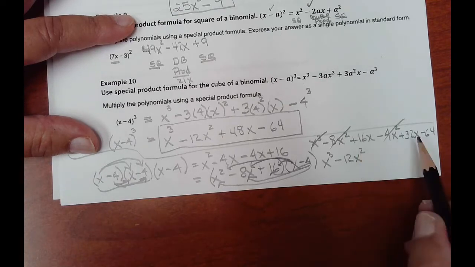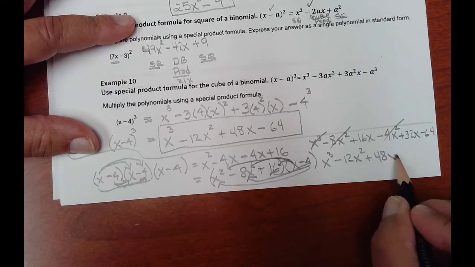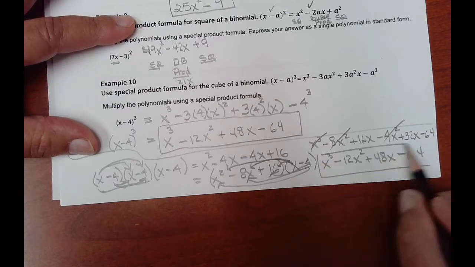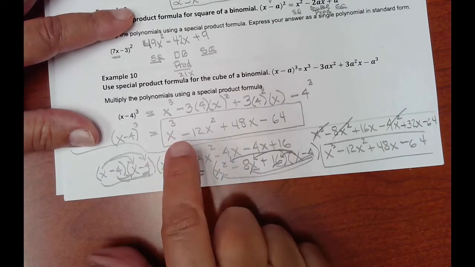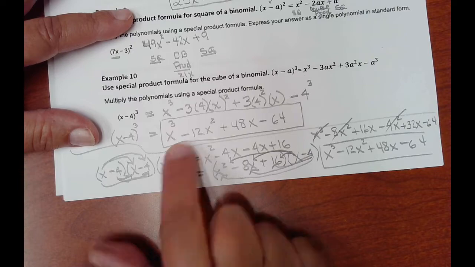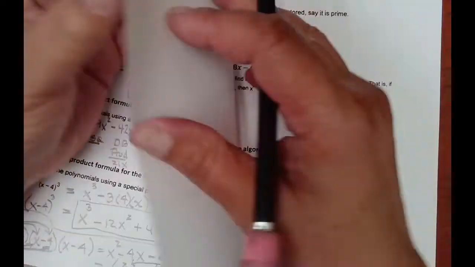And then you have 16x and 32x, which combined would be 48x. And then negative 64. So you can see that you get the same answer as if you knew the shortcut. So please learn the shortcuts because it's going to really cut down on the work. Okay, moving on to example 11.